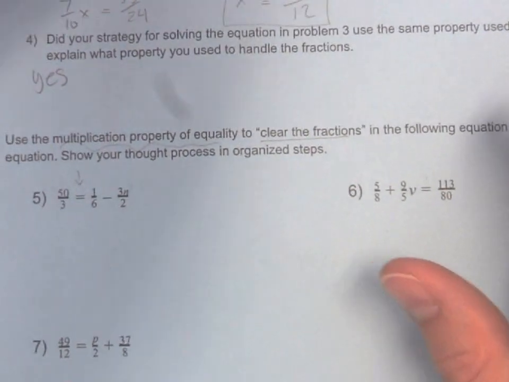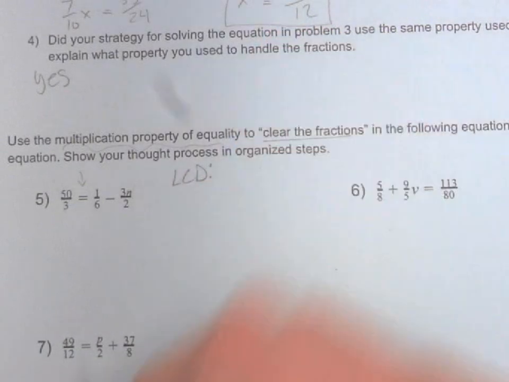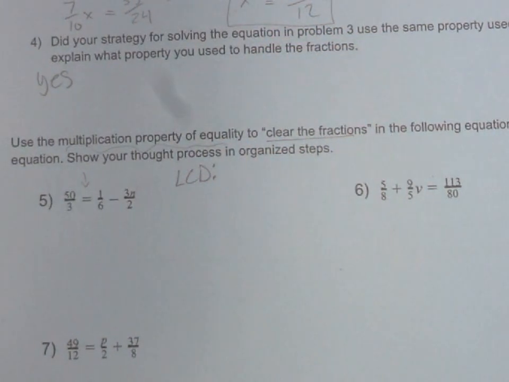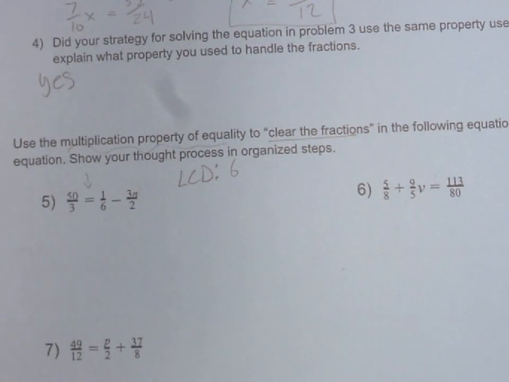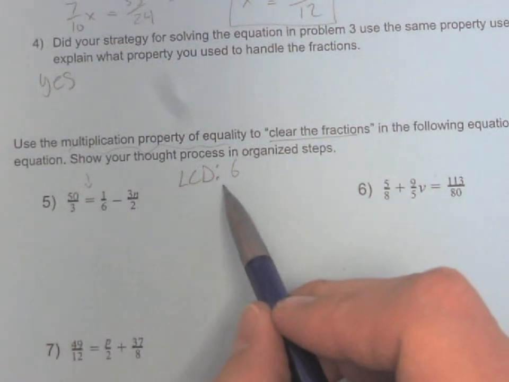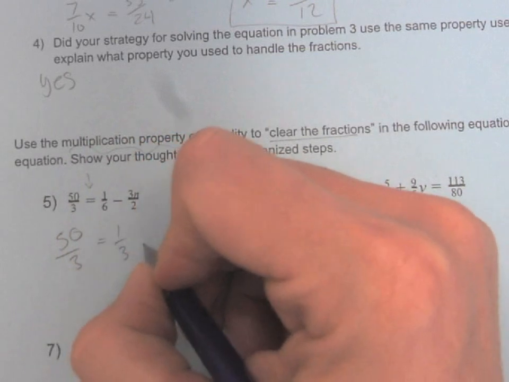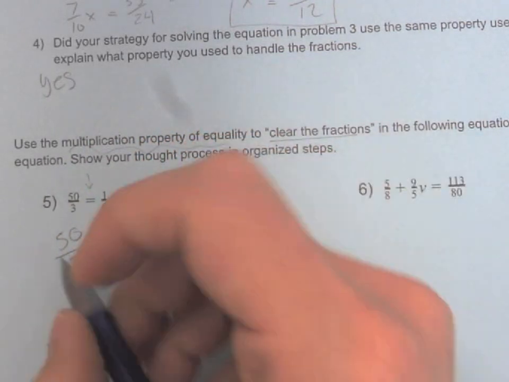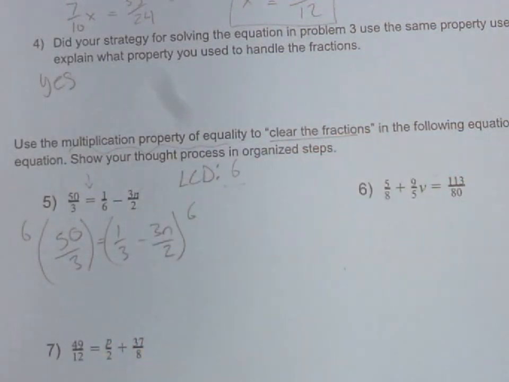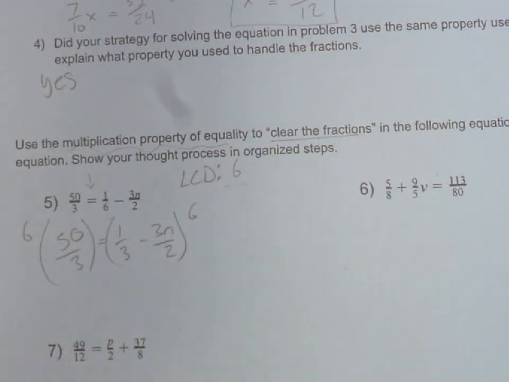Okay? So this is the steps. The first thing is you find the lowest common denominator, or what it would be. Okay? You don't have to get common denominators, you just have to figure out what it would be. In this case, we talked about it would be a 6. Instead of turning this into a 6 and turning this into a 6, what we're going to do with that 6 is multiply both sides by 6. Okay, so that's going to look like this, and it's going to look like this. Now if we multiply both sides by 6, we're using the multiplication property of equality.